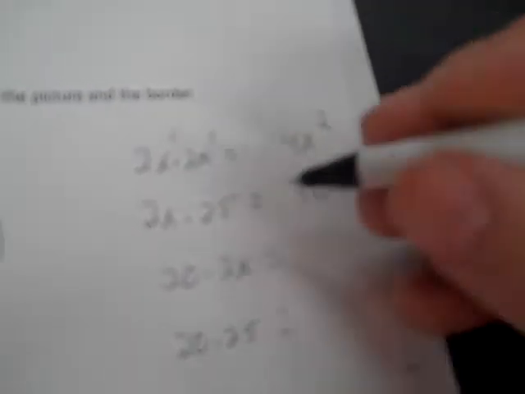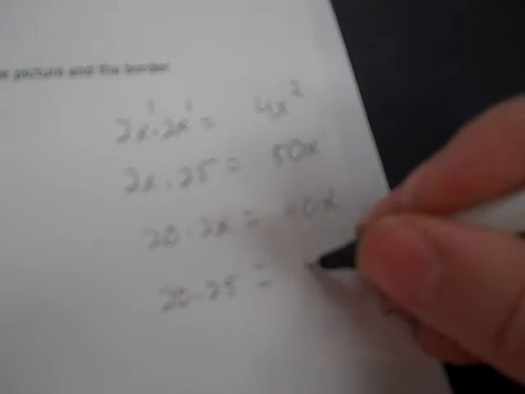Okay, so equals. So 2 times 2 is 4. Then 1 plus 1 is 2, so 4x squared. 2 times 25 is 50, and that's just going to be an x. 20 times 2 is 40 with just an x. And 20 times 25 is 500. Okay, so that's been done.